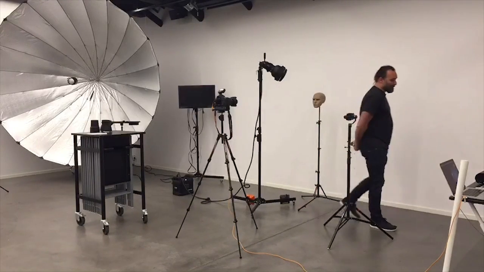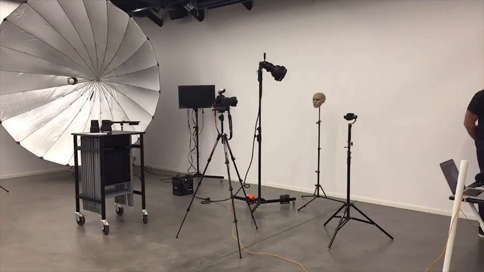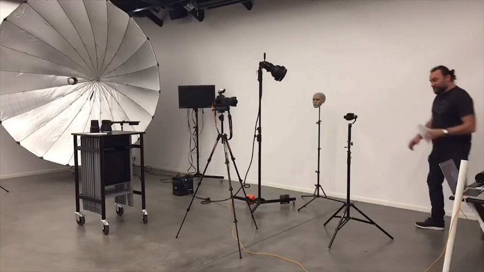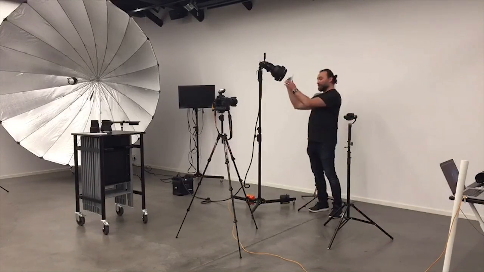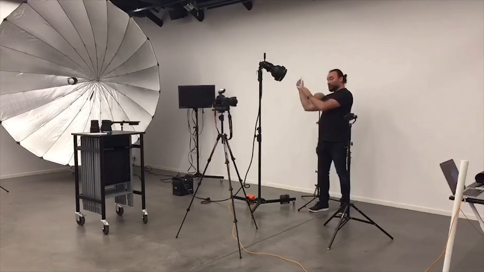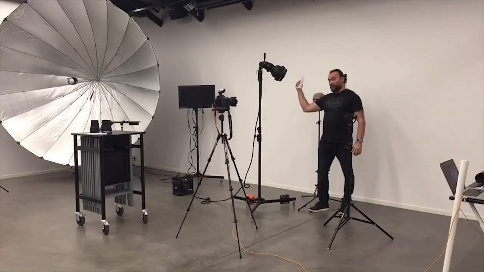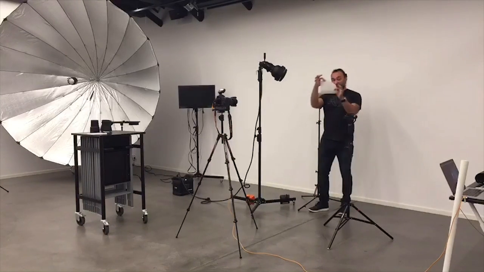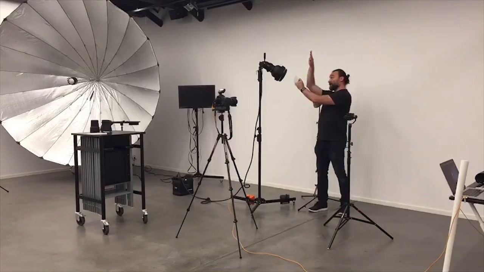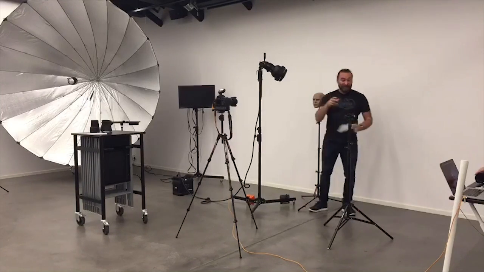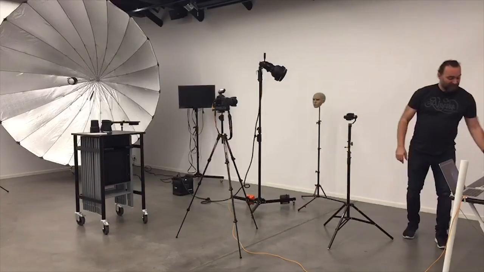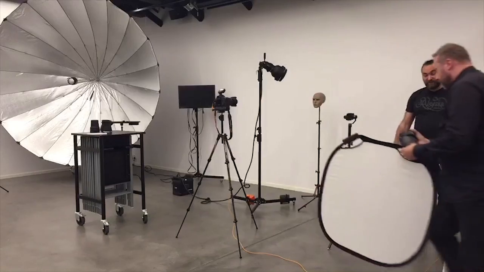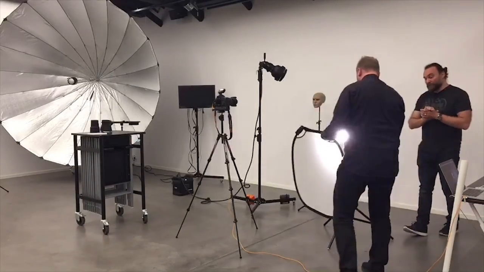That's correct. And that is also the point of having diffusion in front here. If you have diffusion further away, the further away you have it from the flash. I mean, this is too small to have it further away, but if you had a bigger light, bigger diffusion, then you will create a bigger light source, one single smooth light source.